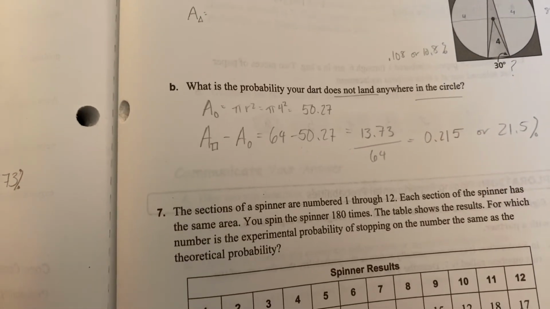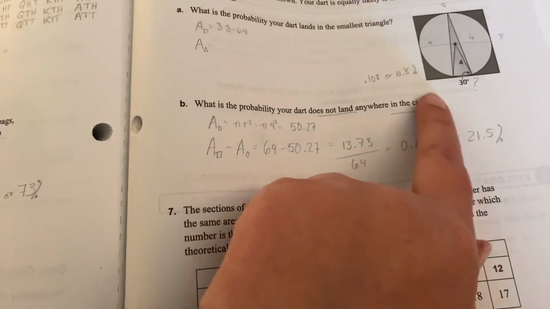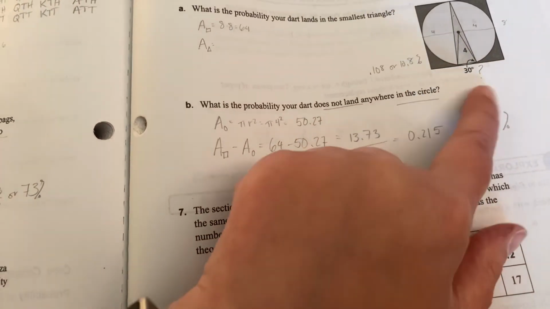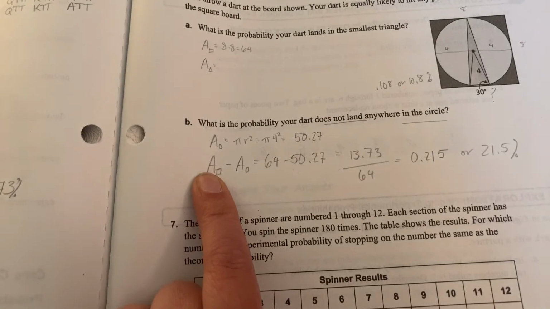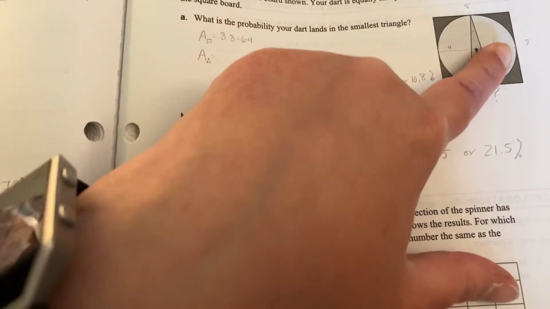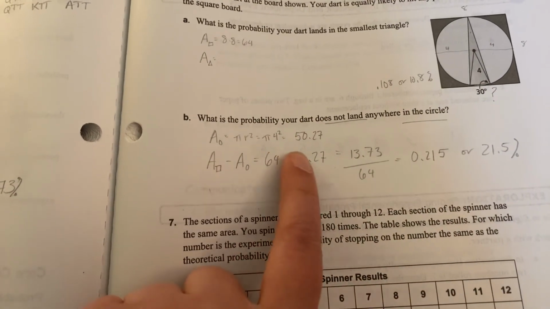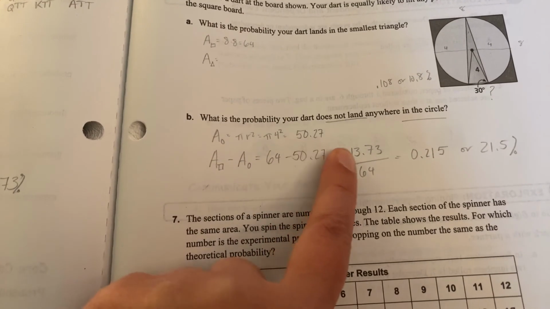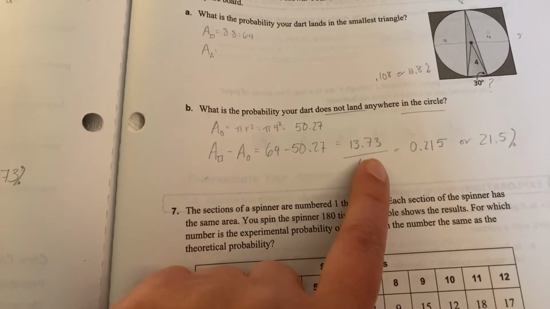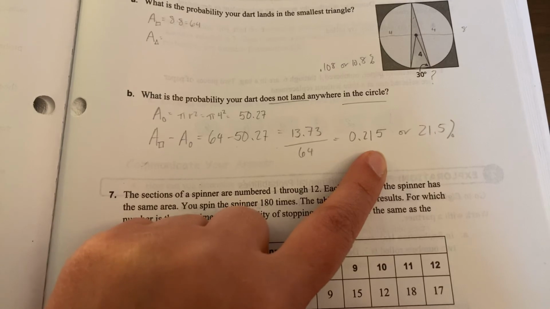That's it. And so there's this question: what is the probability your dart does not land anywhere in the circle? So if it's not landing in the circle, it's landing on the outside of the circle. So we can find that area by taking the area of the square, subtracting the area of the circle. And then we want to divide by the total area of the square again. So the area of the square, if they tell us the radius is 4, then the diameter is 8. And so for the square is 8 by 8, or 8 times 8. Right, so the square is 64. The area of the circle is pi r squared, or pi times 4 squared, which is 50.27. So do 64 minus 50.27, and you get 13.73. But you have to divide by the area of the square, which is 64, and you get 0.215, or 21.5%.